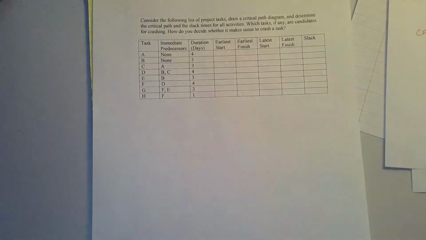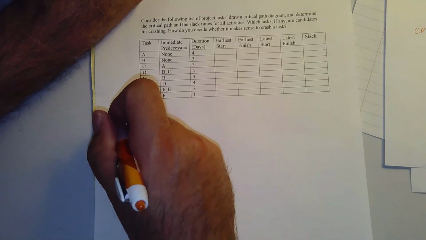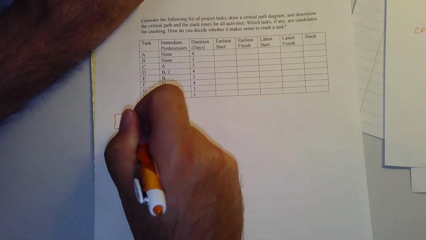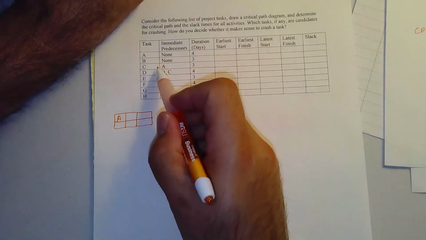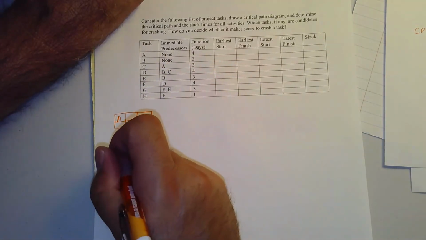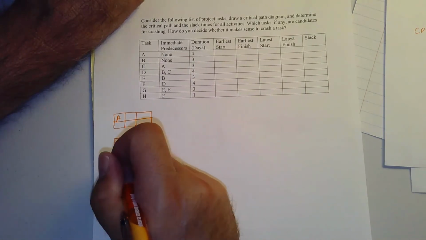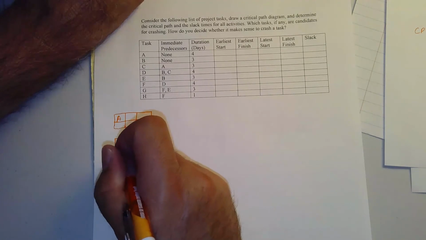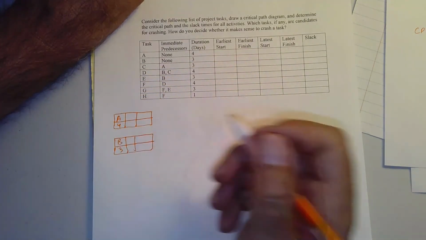All right, here's another one. I'm going to do it the same way. First thing I'm going to do is draw the critical path diagram. One thing you'll notice in this particular project is that there are 2 tasks, both A and B, that have no immediate predecessors. So I'm going to stick A and B over here on the side of the project. A has a duration of 4 days, B has a duration of 3 days.